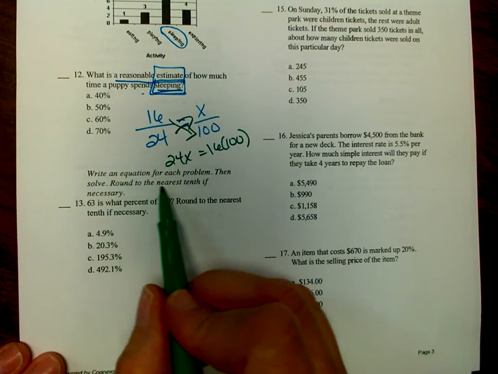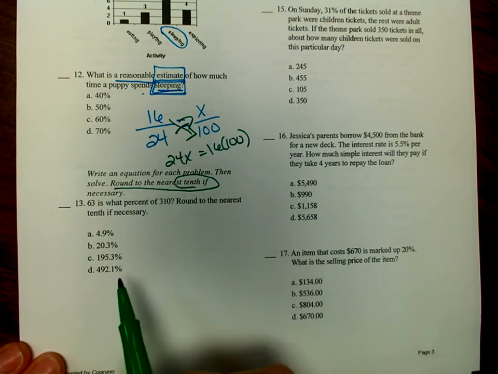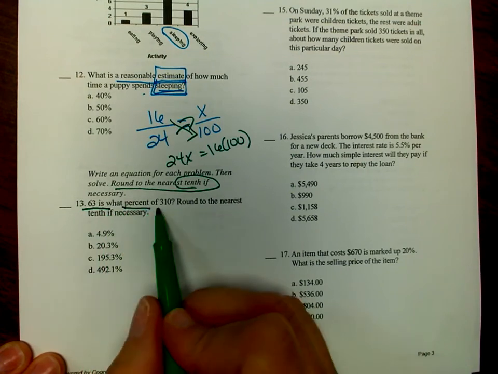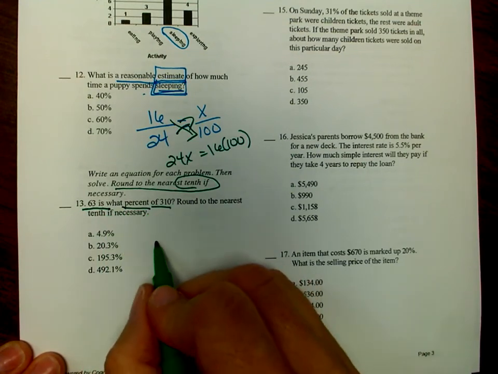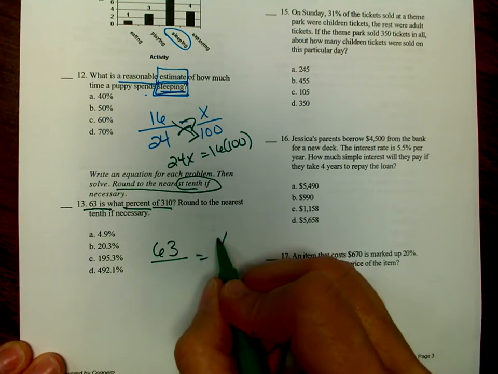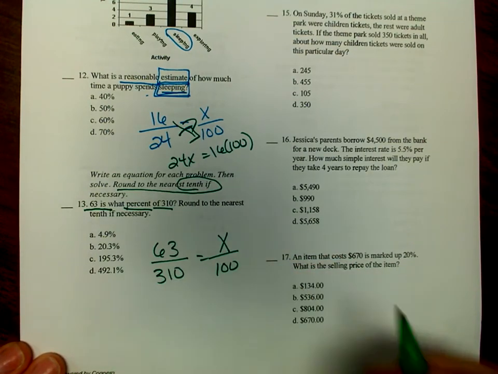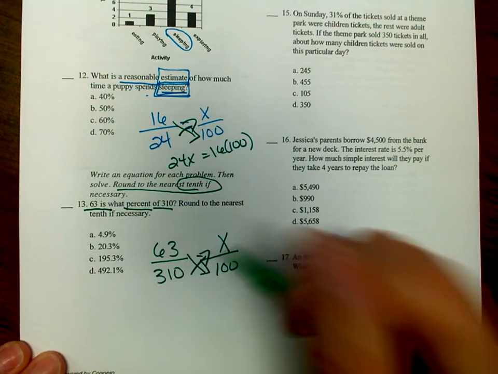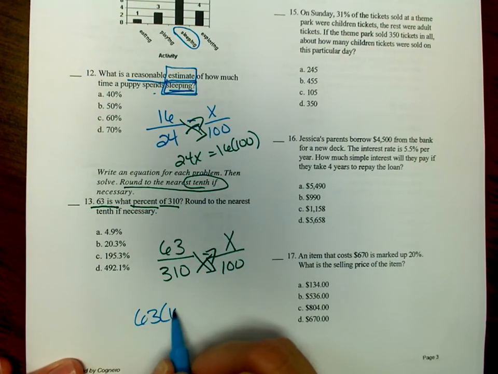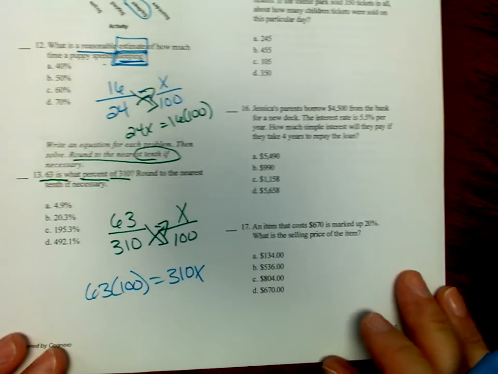Number 13, write an equation for each problem, then solve. Round to the nearest tenth if necessary. 63 is what percent of 310? Cross product. 63 times 100 equals 310x.